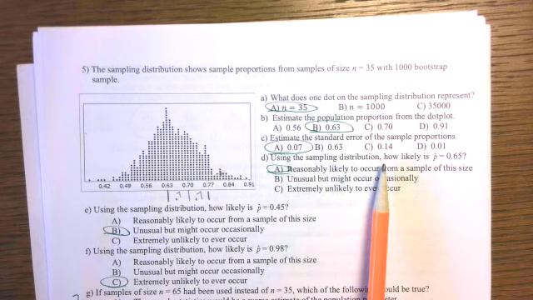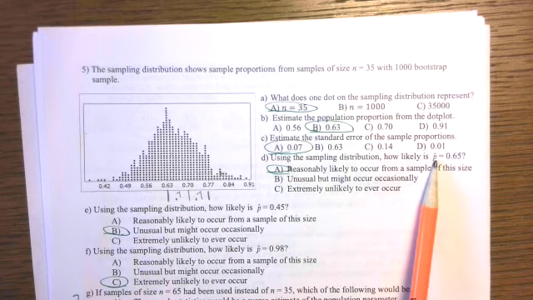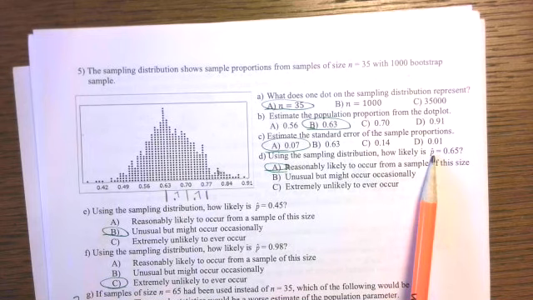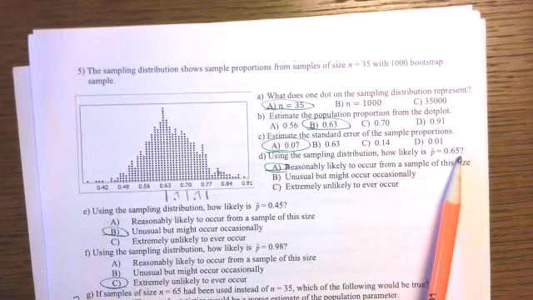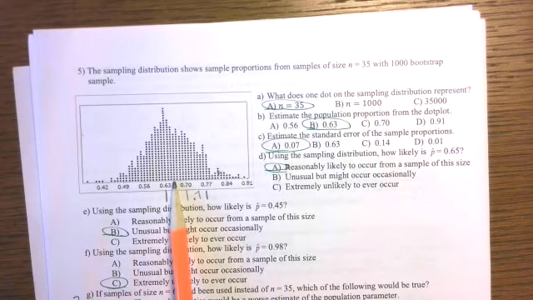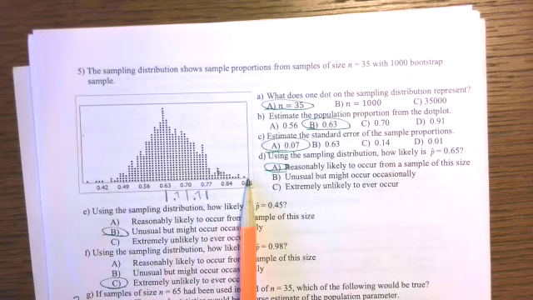Use the sampling distribution. How likely is it to have a statistic, or excuse me, a p-value, not a parameter, of 0.065? Well, if p hat is 0.065, that's right here, very close to the middle, 0.63. Because it's very close to the middle, it's reasonably likely. If it were way out here, it would be extremely unlikely; right here, unusual.